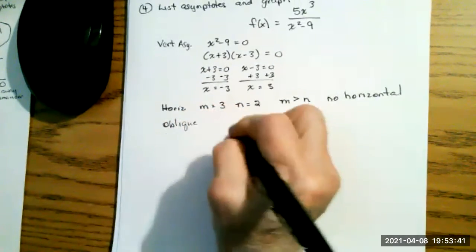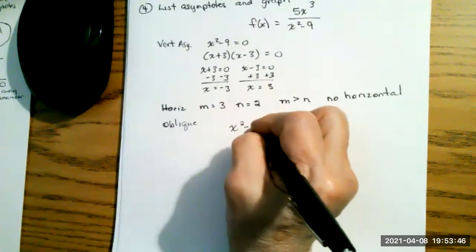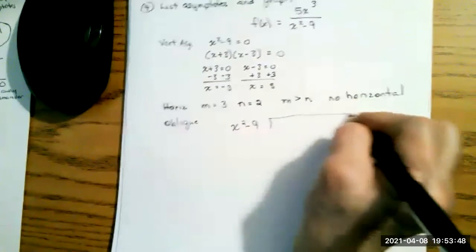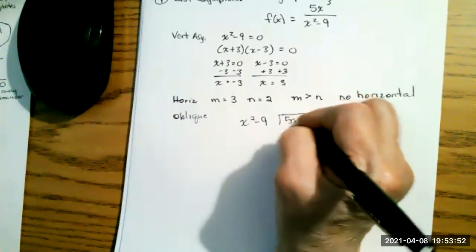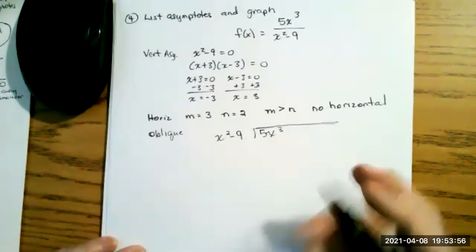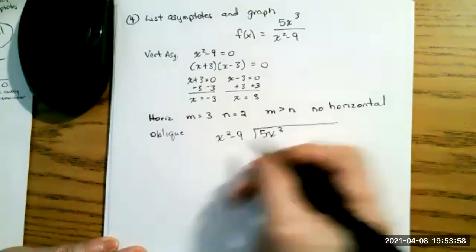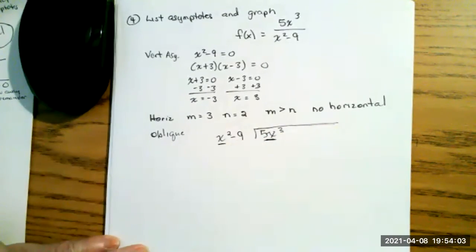And this is the way you do it, guys. You do x squared minus 9 divided into 5x cubed, and there's nothing else. You can put the zeros in there if you want to. But all you're really interested in is this into this.